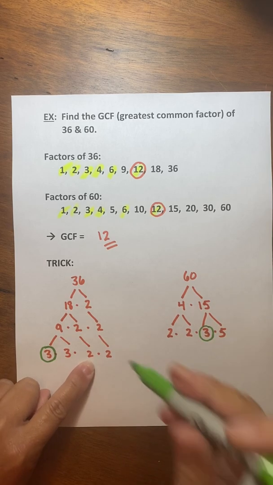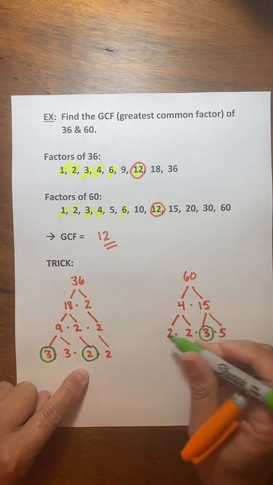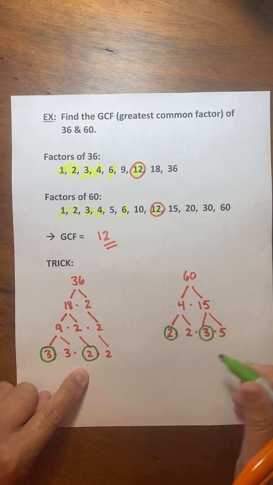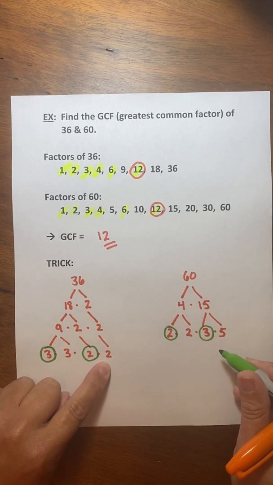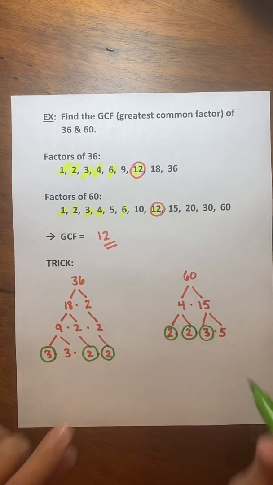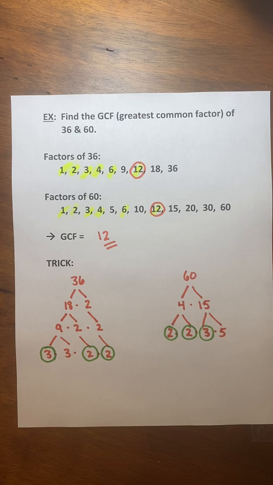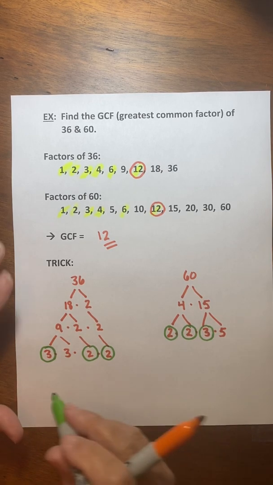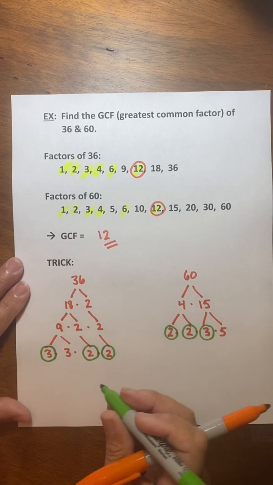We have a 2 here, so I can circle this 2 and match it up with that 2, or the other one, it doesn't matter. I have a second 2 here. I also have a second 2 here, so I can circle those. So once we look at the prime factorization, circle what they have in common, we just take the product of those numbers that we circled.